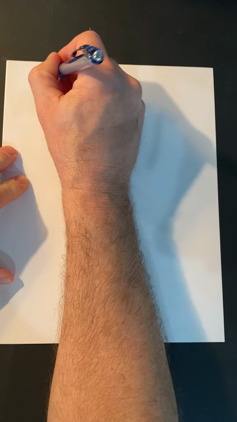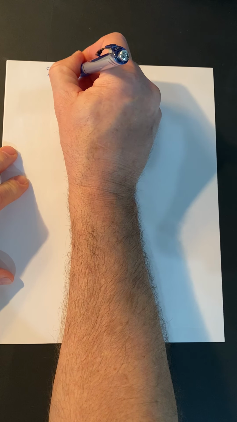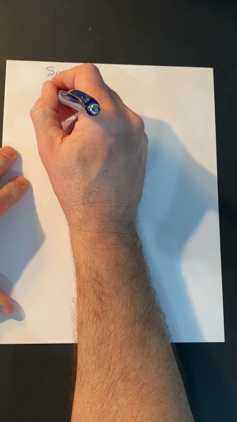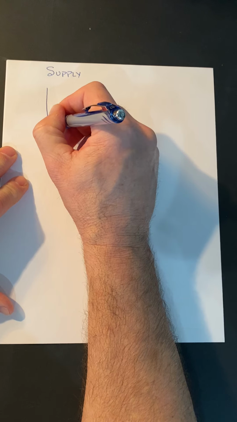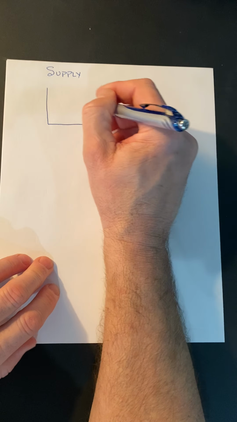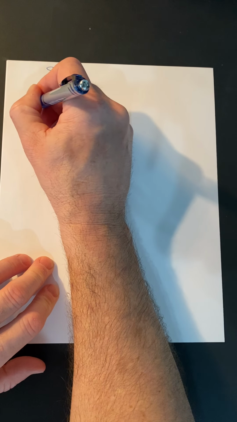So if the consumers can have a surplus, so can the suppliers, okay? So when we're talking about supply, we're going to typically have a function that's going to look like this.